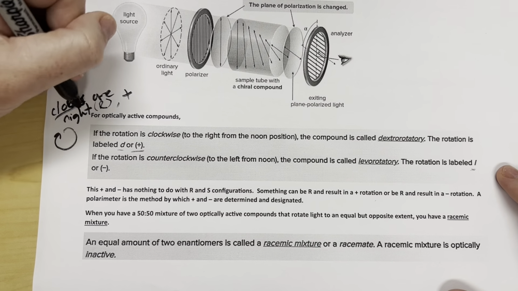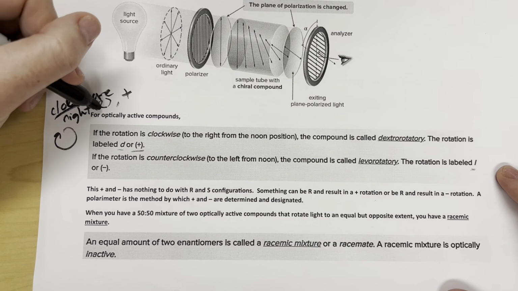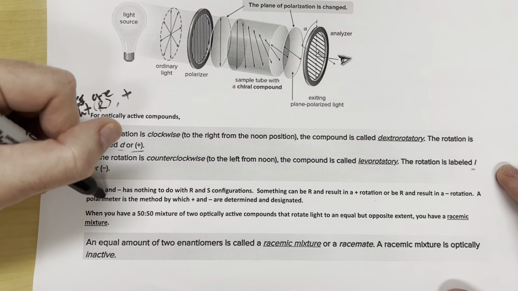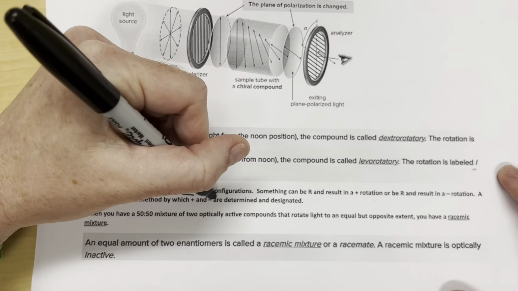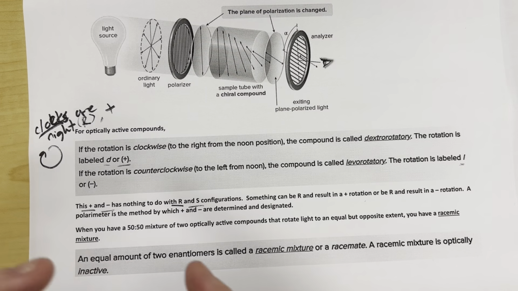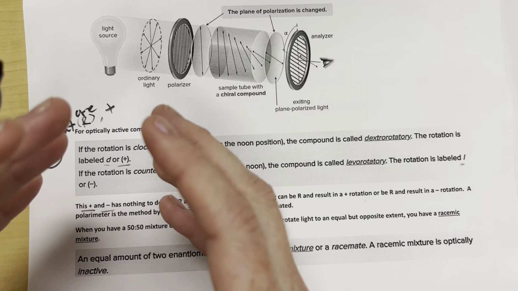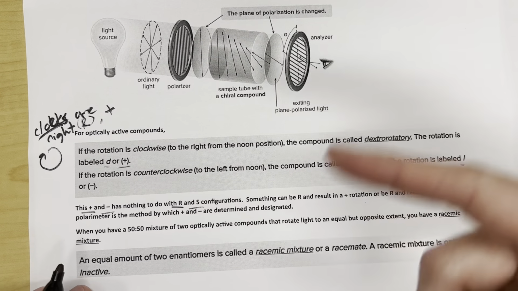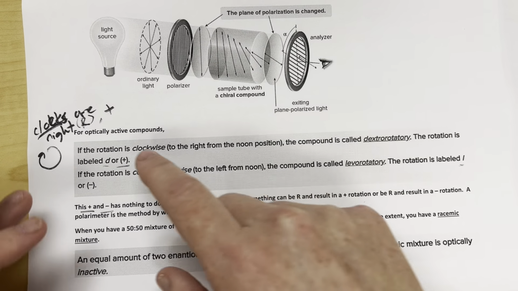I'm just helping you remember that clockwise is right. But R does not give off positive. Those two things are actually completely unrelated. Positive and negative have nothing to do with R and S configurations. So again, if something rotates clockwise, it's going to be R if you're talking about a compound and the priorities. If light rotates clockwise, it's going to be positive.